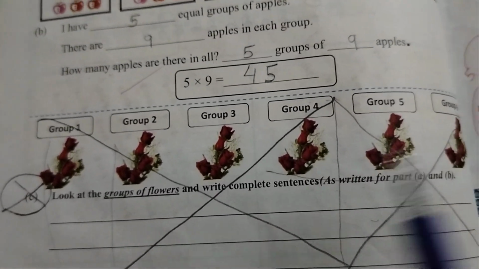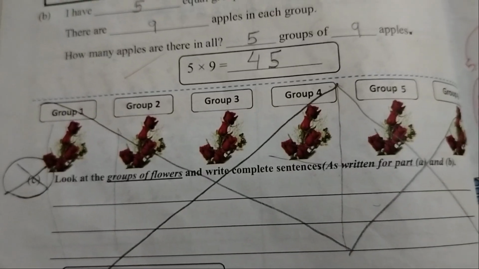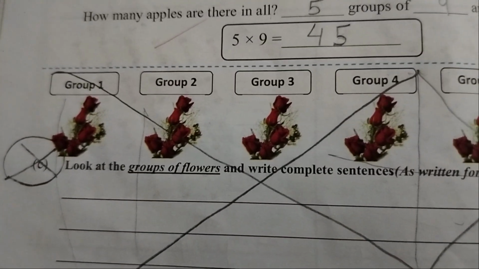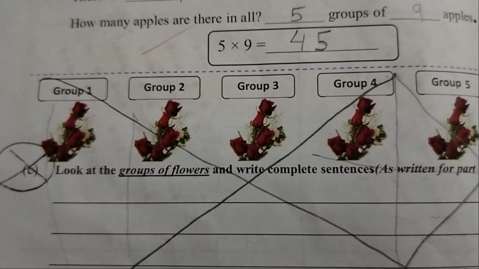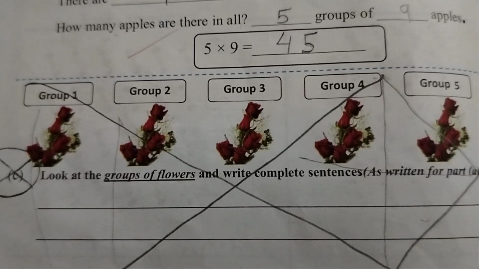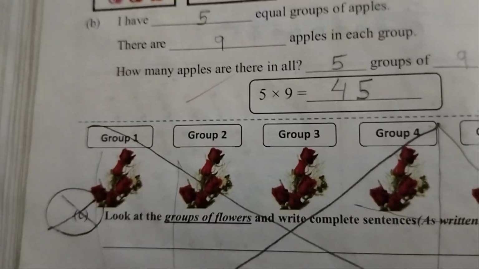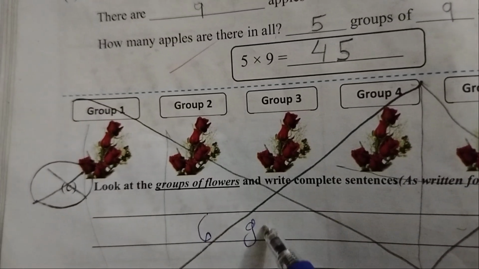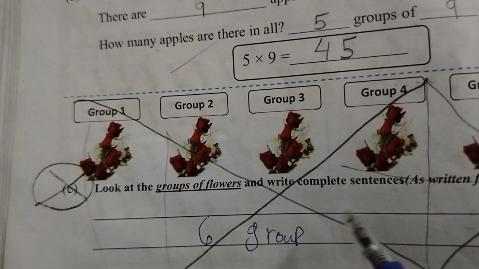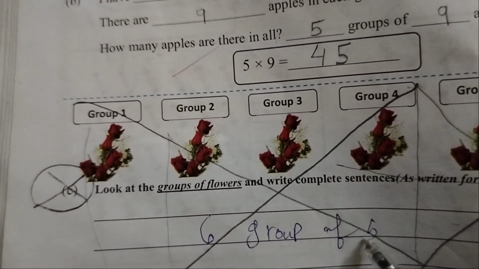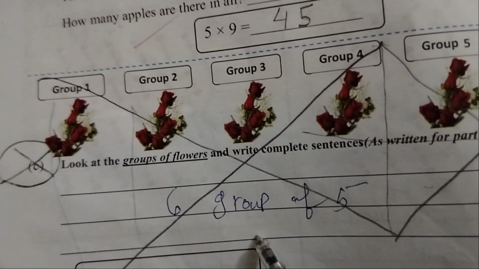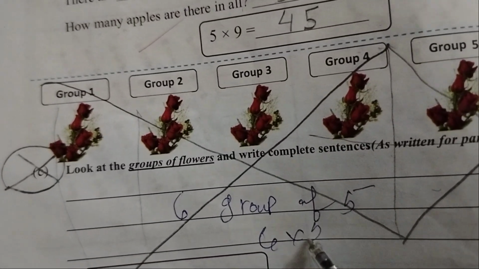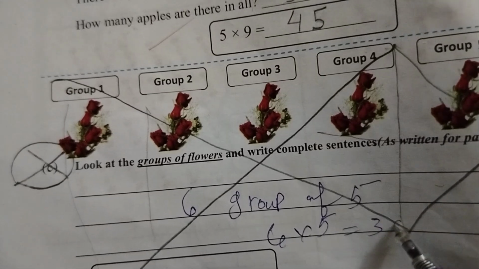So in the next picture we see that 6 groups are given. Look at the groups of flowers and write the complete sentences. So we can write this one as 6 groups of 5, or we can write it as 6 times 5 is 30. So move on to the next page.